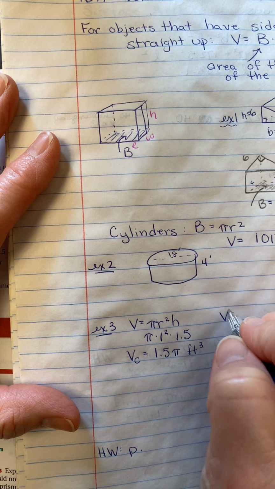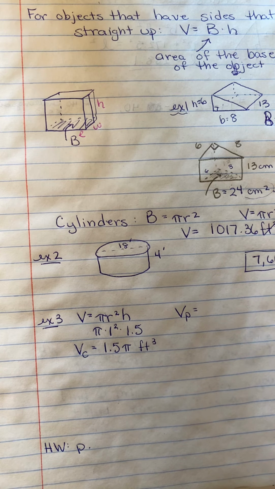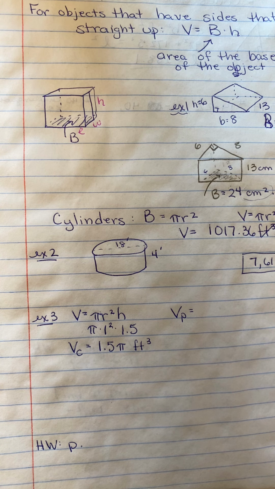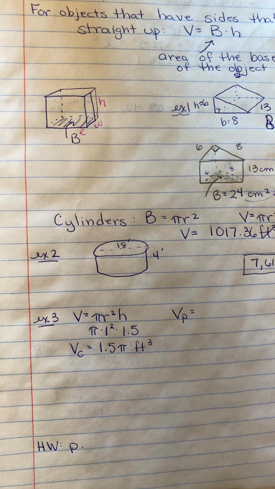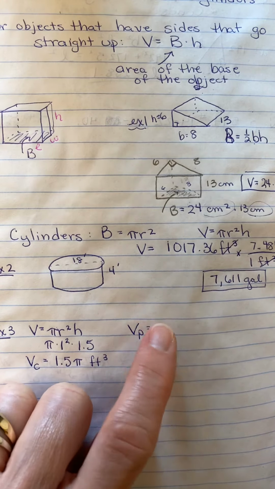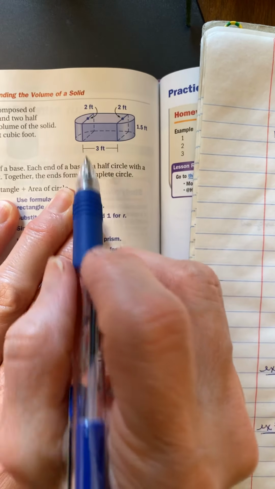And then now I want to find the volume of the prism. Well, anything that is a rectangular based prism, the rectangular base is length times width. That's our big B, times the height. It just turns out to be length times width times height. So let's go ahead and take a look at this.